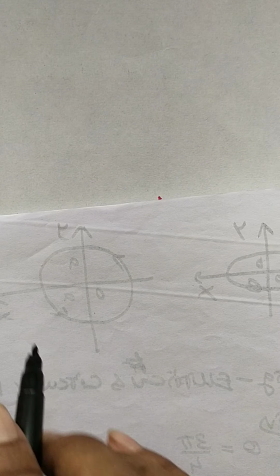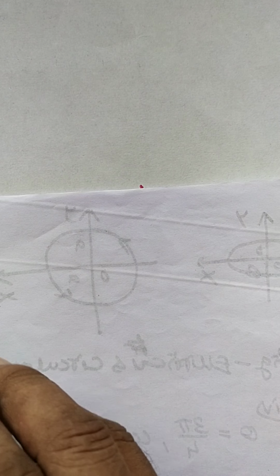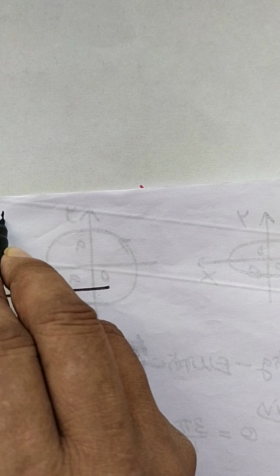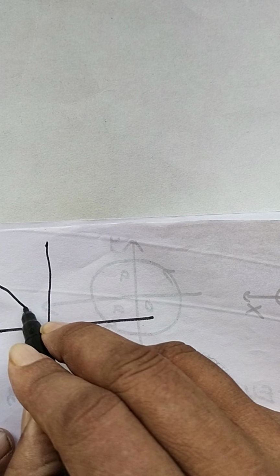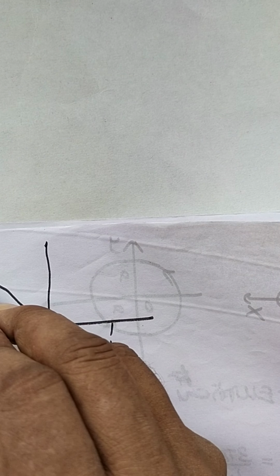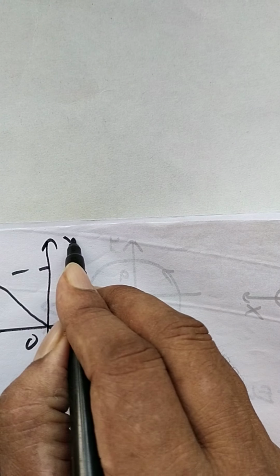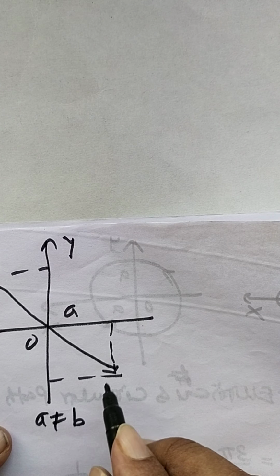So therefore when we draw such a figure here, this is the y-axis, a, and so here a is not equal to b.